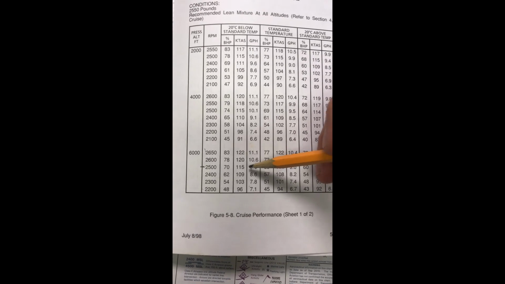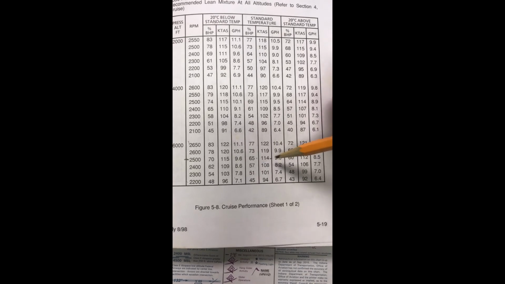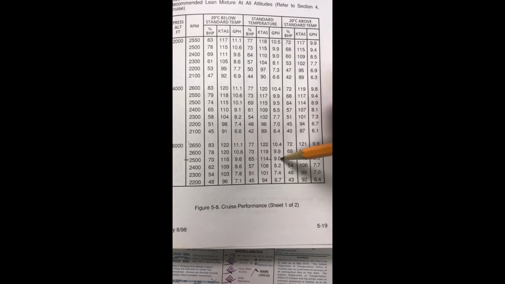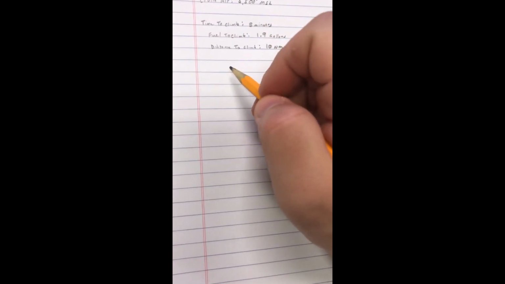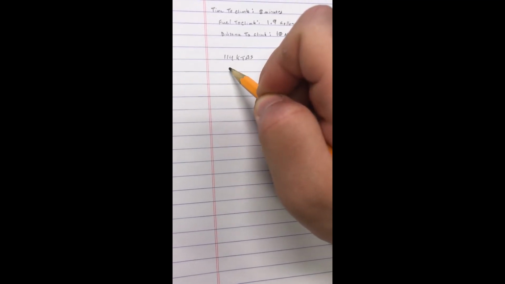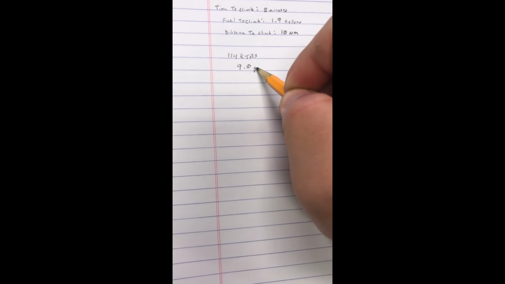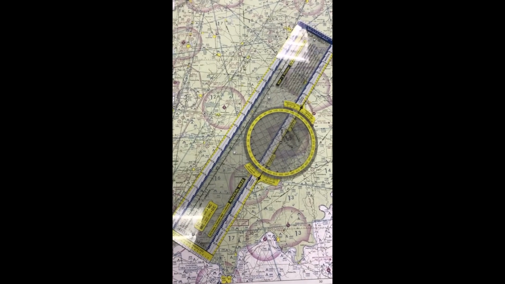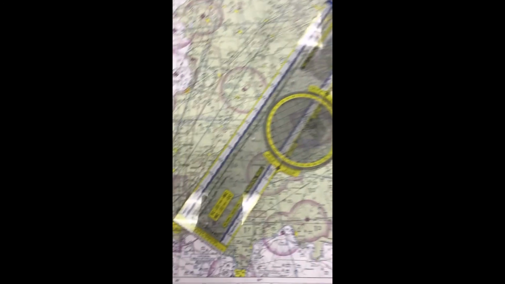So we take our 2,500 RPM value. We come across the standard temperature box here. We can see that the engine is only going to be producing 65 horsepower at that power setting. We'll be doing 114 knots true, and our fuel burn is going to be 9 gallons an hour. So again, we're going to have to jot down our true airspeed and cruise is going to be 114 true, and our fuel burn is going to be 9.0 gallons per hour.